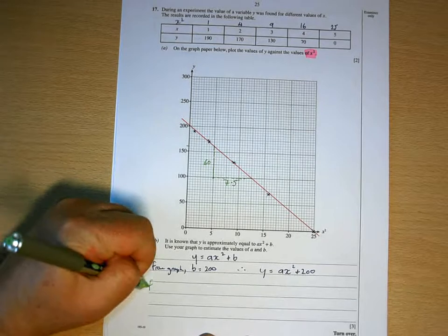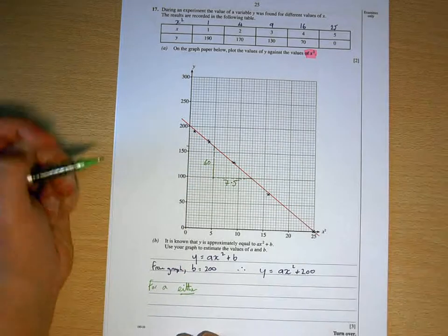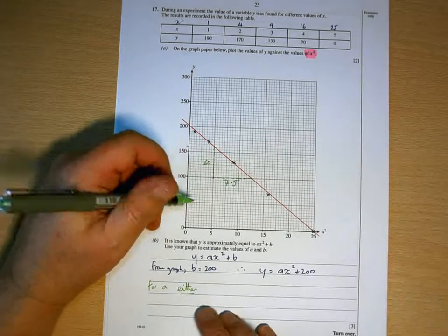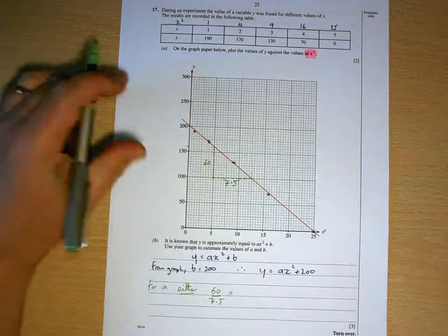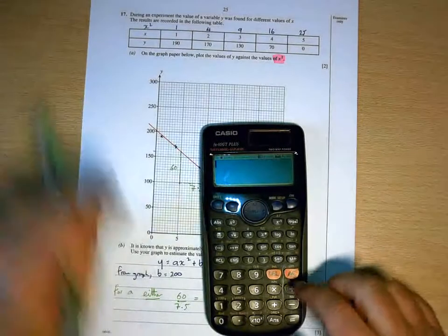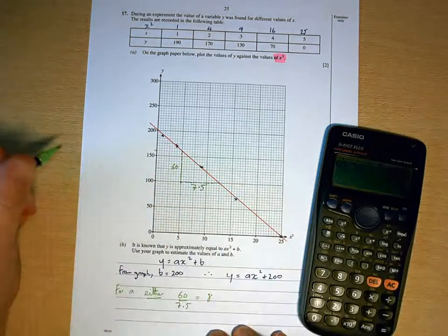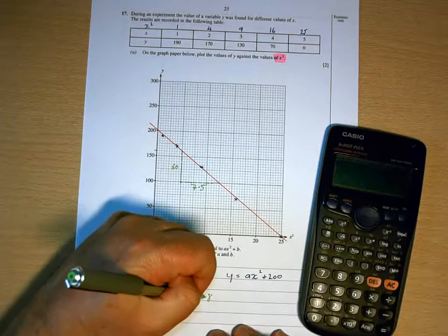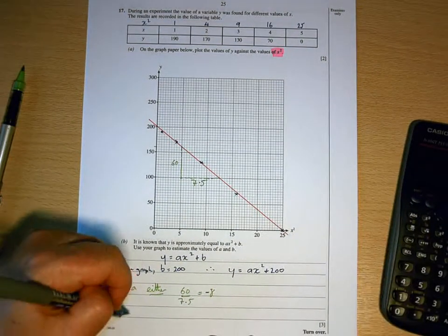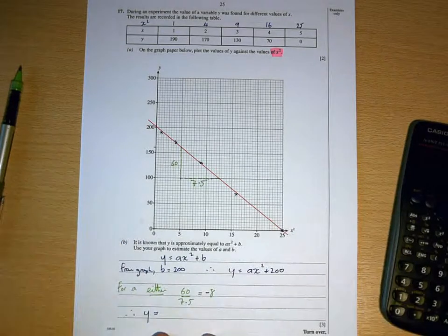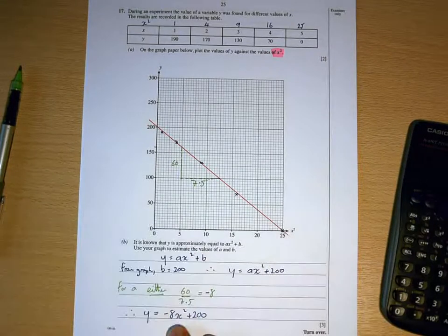So for a, we can either use the graph. The gradient is 60 over 7.5, which is 8. It's a downhill slope, so the gradient is negative 8. So therefore y is approximately equal to minus 8x squared plus 200.